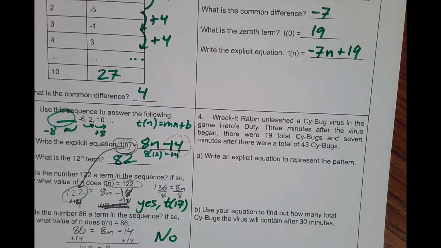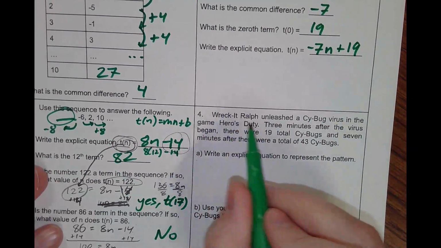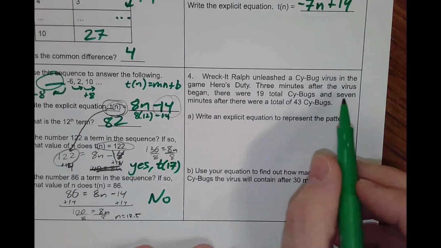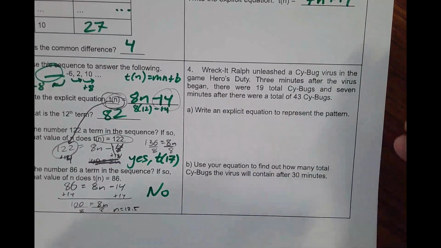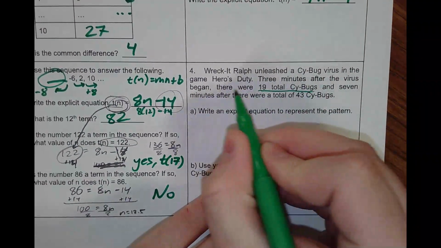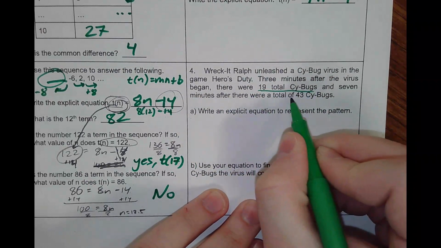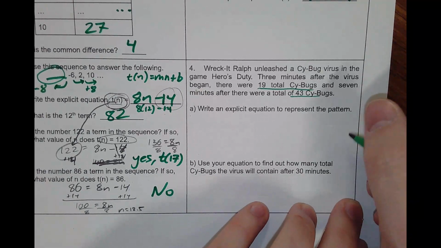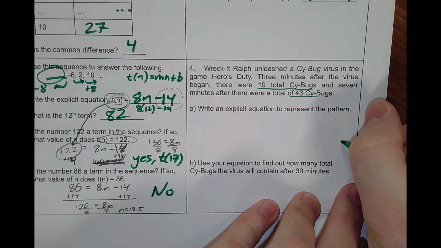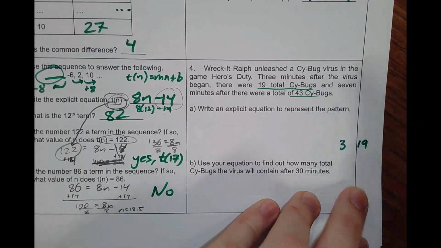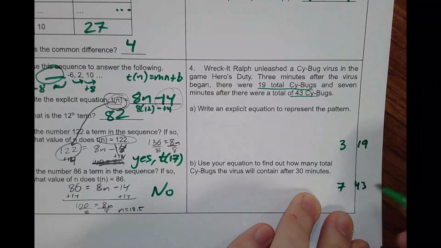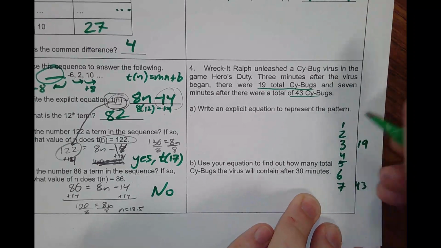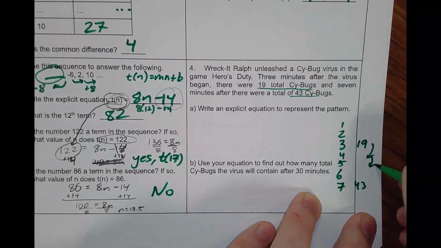All right, number 4. Wreck-It Ralph unleashed a Cybug virus in the game Hero's Duty. 3 minutes after the virus began, there were 19 total Cybugs. And at 7 minutes, there were 43. Let's do some calculations. So at 3 minutes, there was 19, and at 7 minutes, there was 43. So if we create a table, we can go ahead and figure out what the common difference would be.